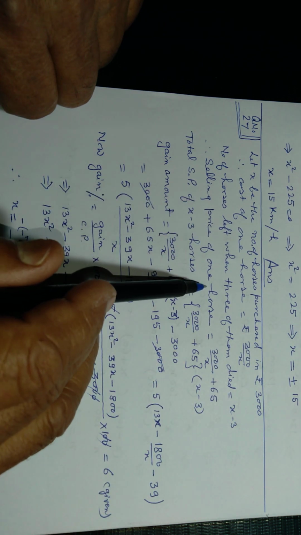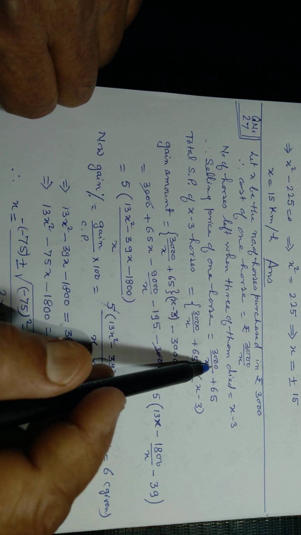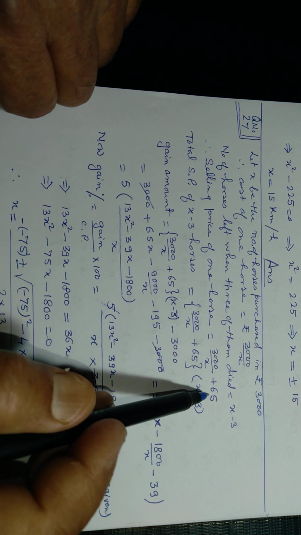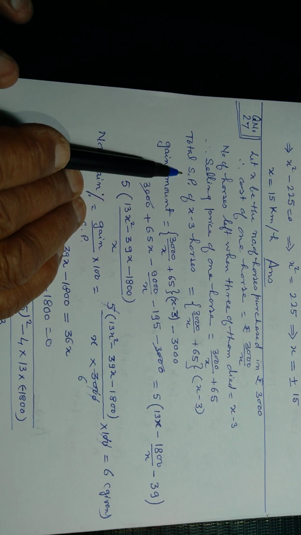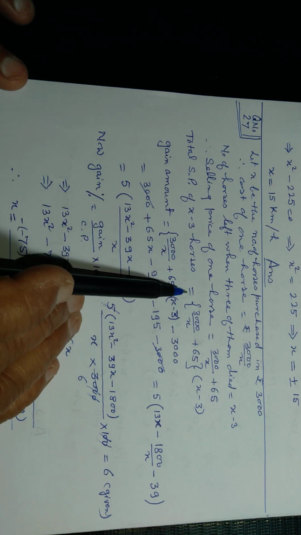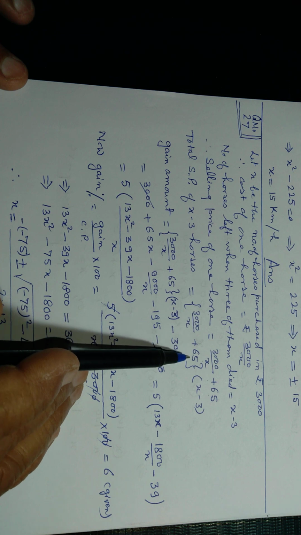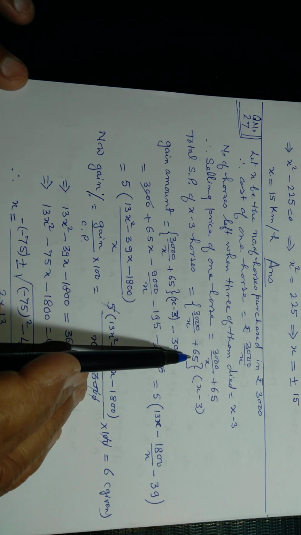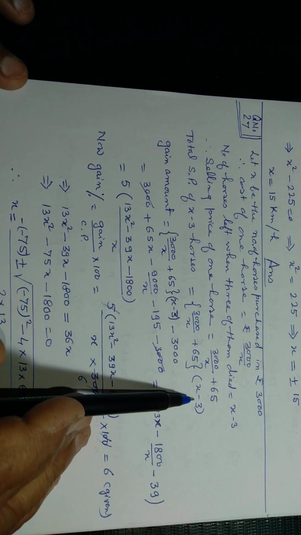Selling price of one horse as per the given statement is 3000 divided by x plus 65. So the total selling price of x minus 3 horses will be equal to 3000 by x plus 65 in bracket closed, and outside the bracket x minus 3. We have to just multiply it.